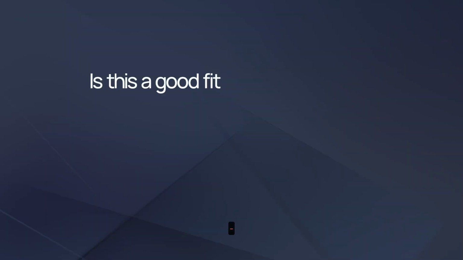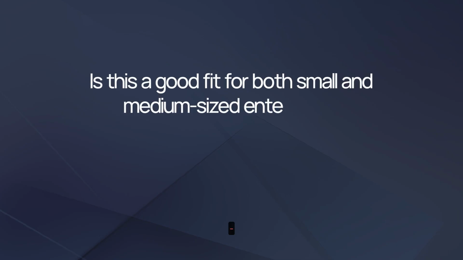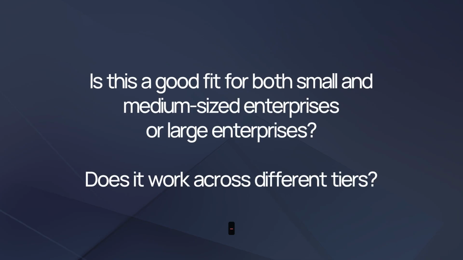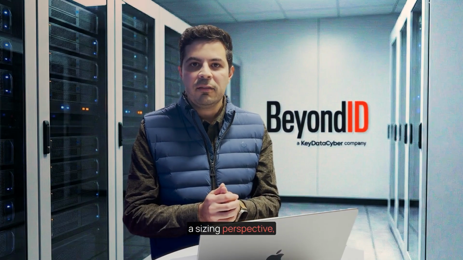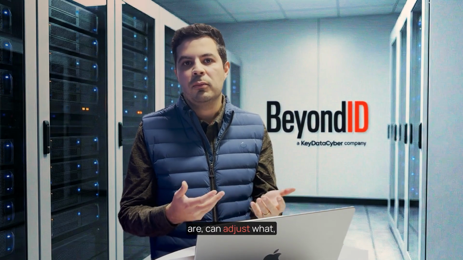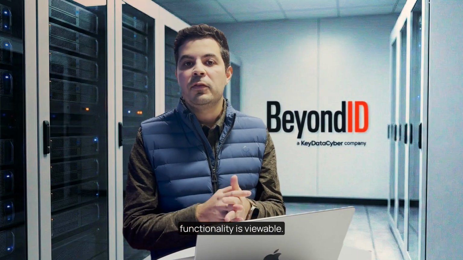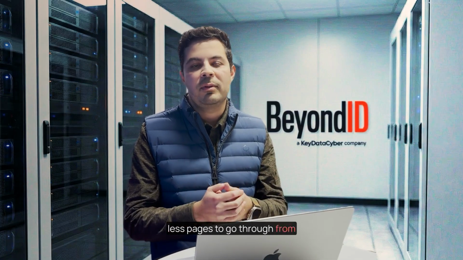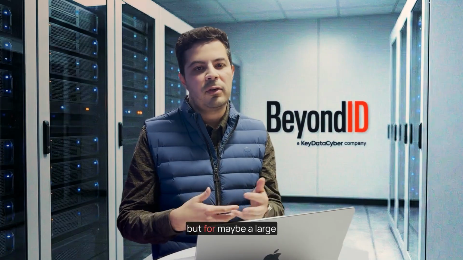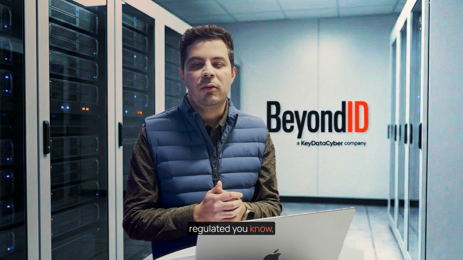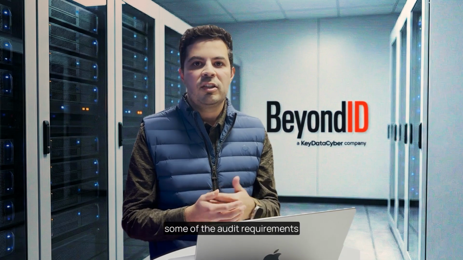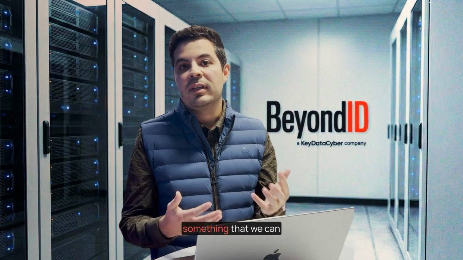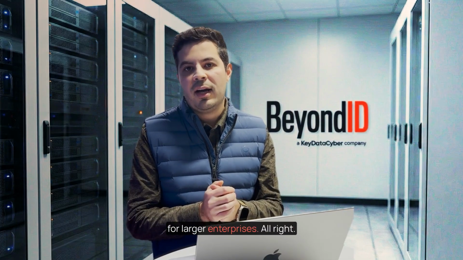Is this a good fit for both small and medium-sized enterprises or large enterprises? Does it work across different tiers? We really are agnostic from a sizing perspective, and depending on what your needs are, can adjust what capabilities and what functionality is viewable. So for a small organization, it might be fewer pages to go through from dashboards that are relevant to you, but for maybe a large regulated organization such as a healthcare organization, some of the audit requirements and audit things that are required for compliance are also something that we can accommodate for larger enterprises.